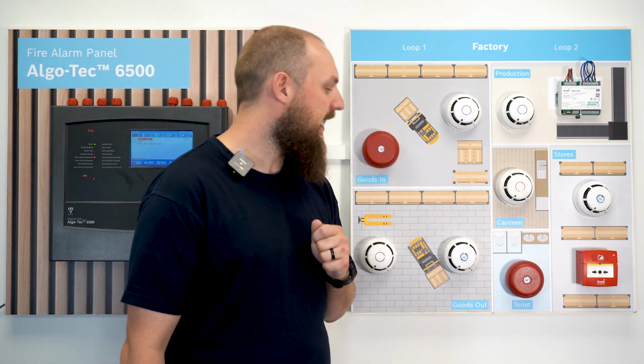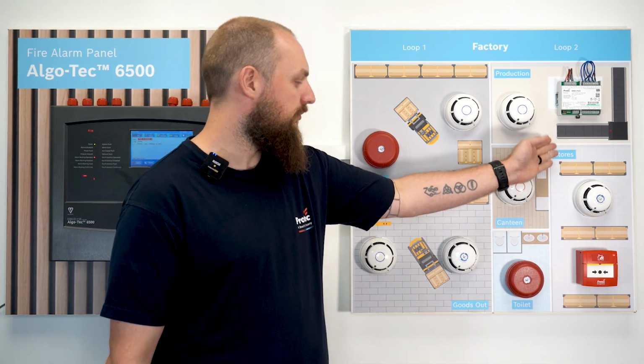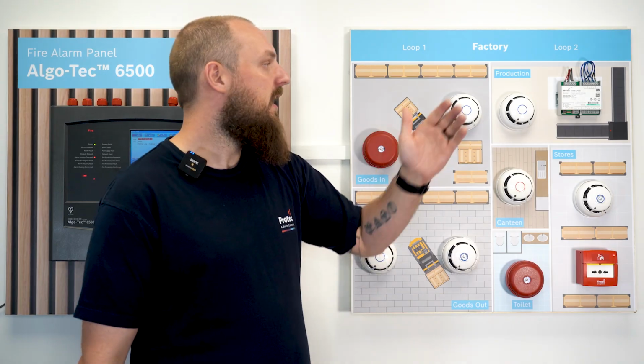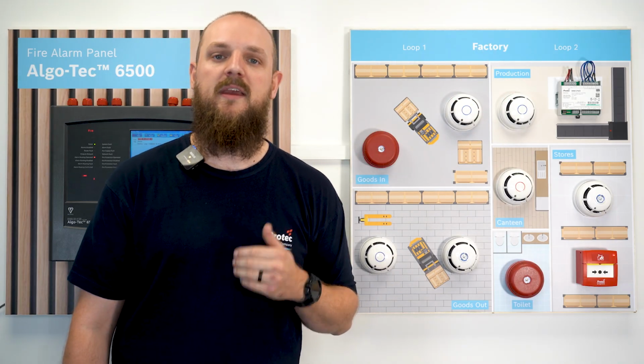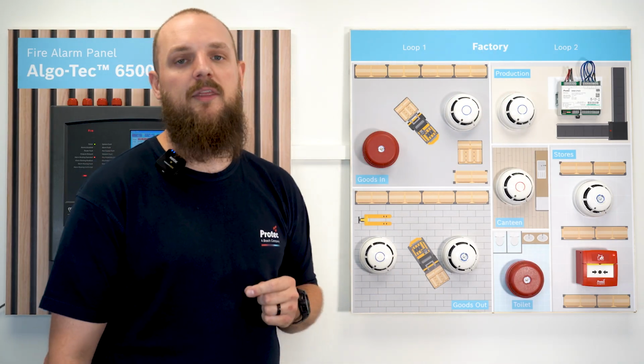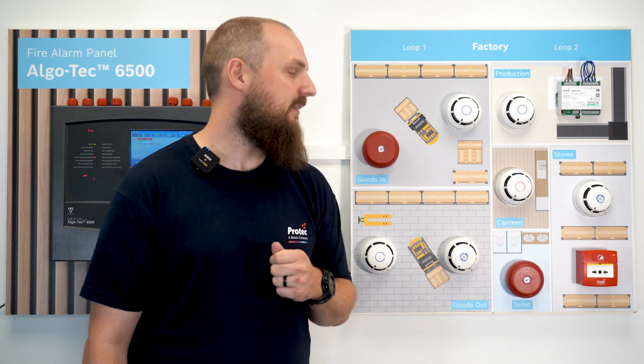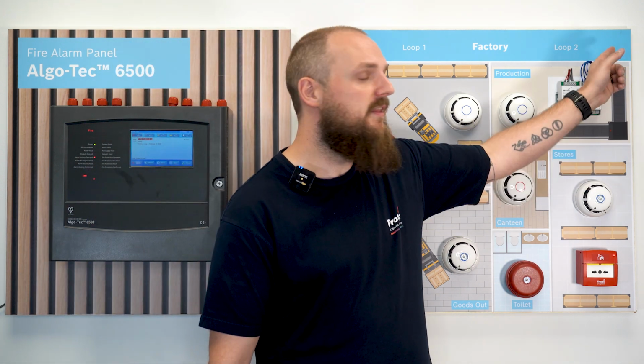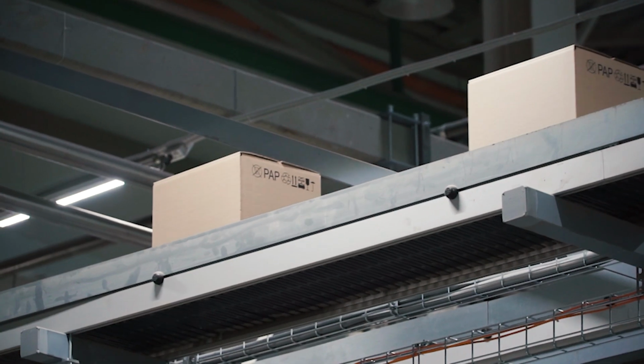So the call point has been activated in the stores area. The visual alarm devices around site are now active, and of course the 4IO unit is now in full swing. Let's take a look at the 4 outputs that have been activated. So the first one is in production. The conveyor belts within the production area have now been shut down.